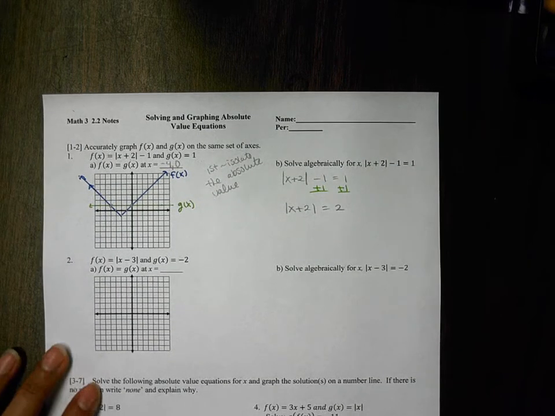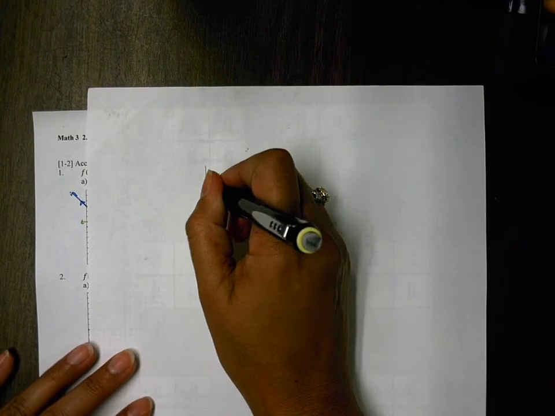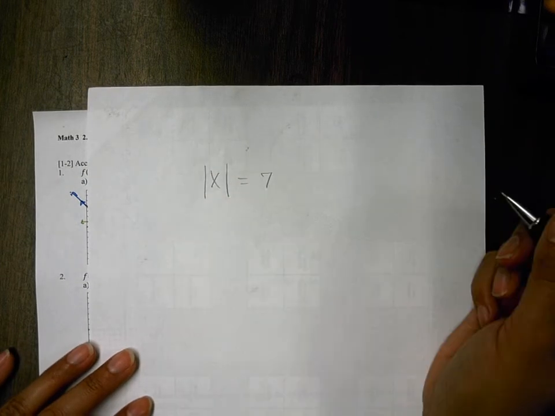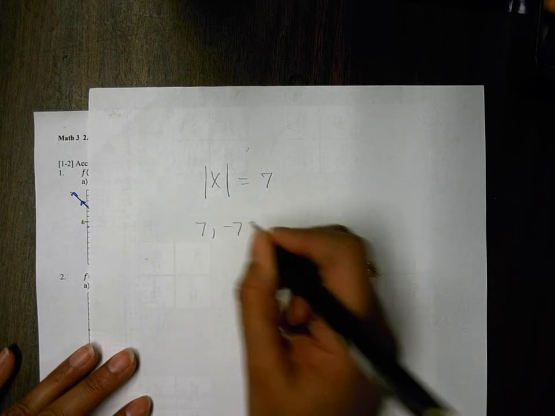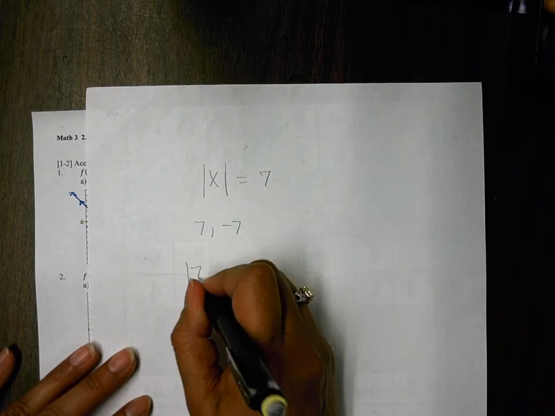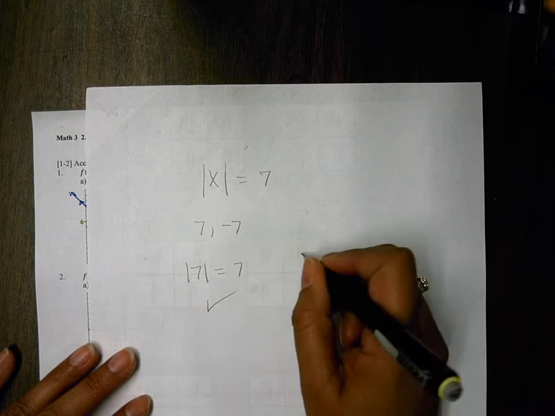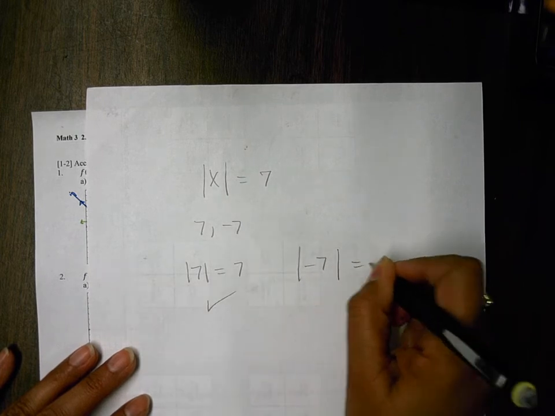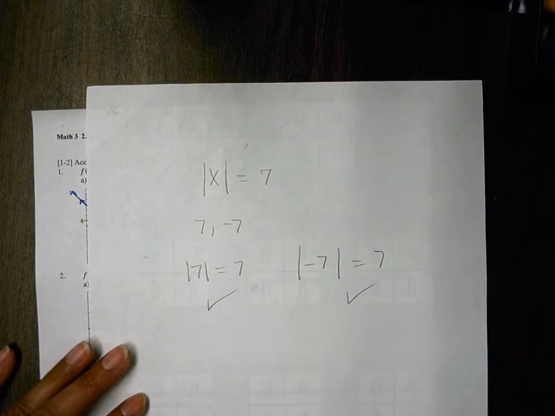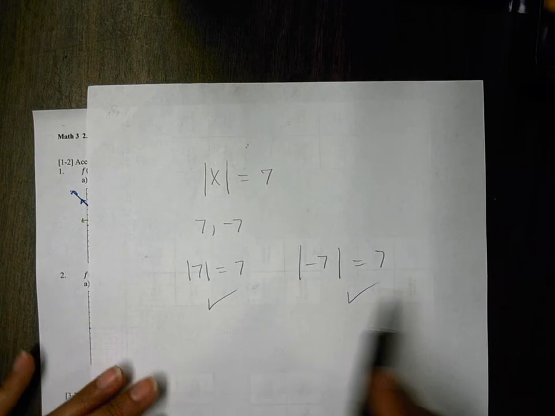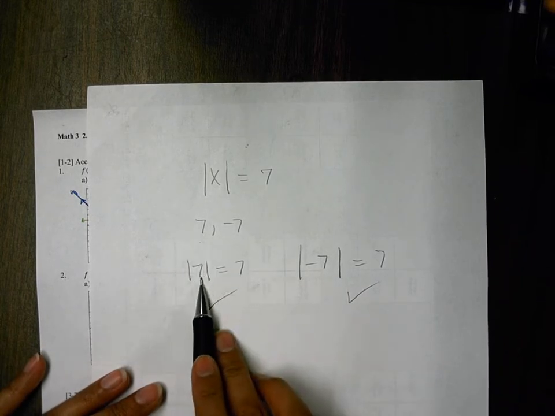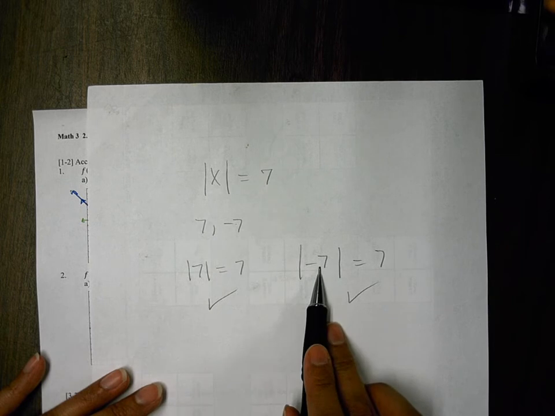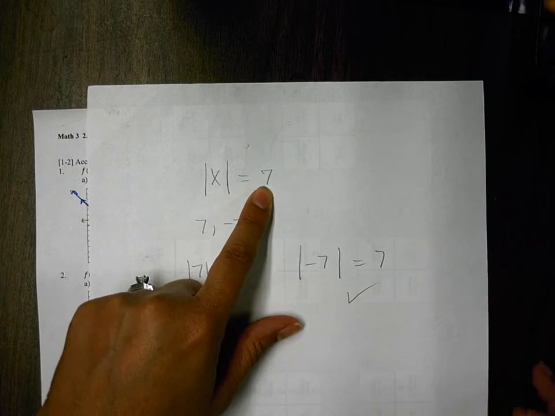Think about absolute values. I'm going to cover this really quick. If I had the absolute value of x equals 7, you would think, oh, it's 7. It's actually 7 or negative 7, and here's why. The absolute value of 7 equals 7, check, and the absolute value of negative 7 also equals 7. So when you're solving absolute values, there's a possibility of having two solutions, because the absolute value of 7 and the absolute value of negative 7 both come out to be positive 7.